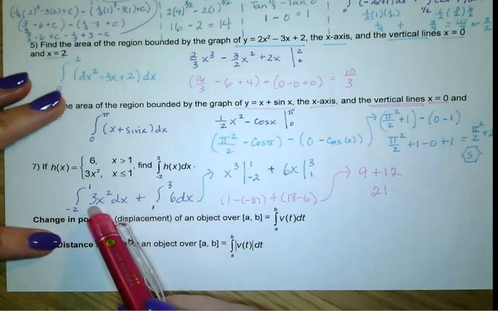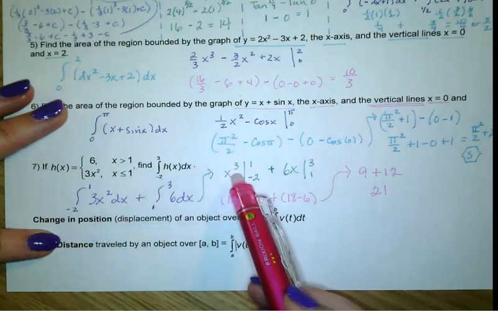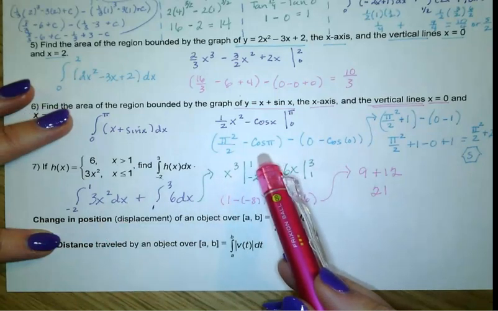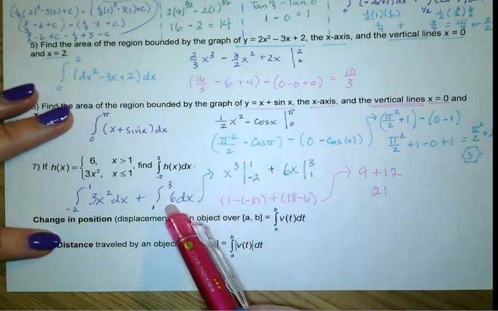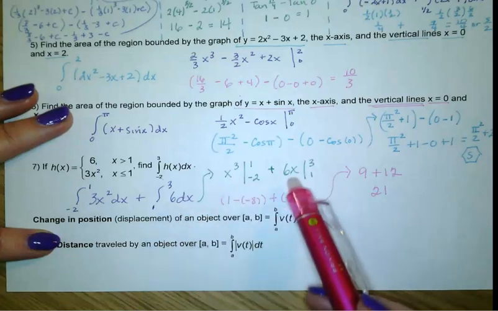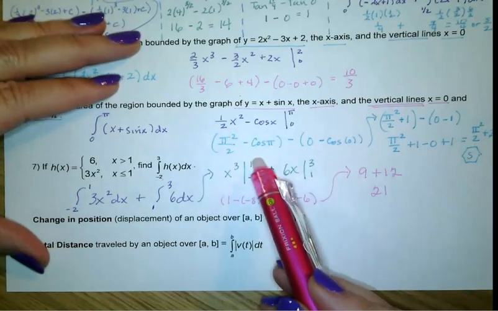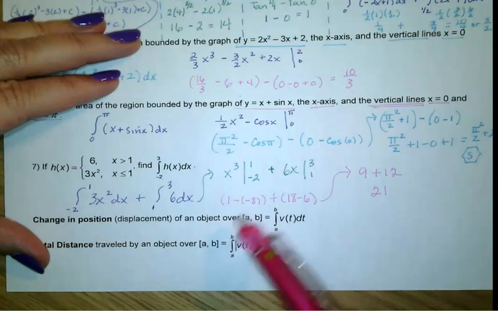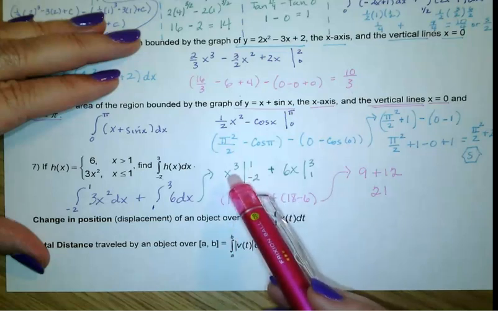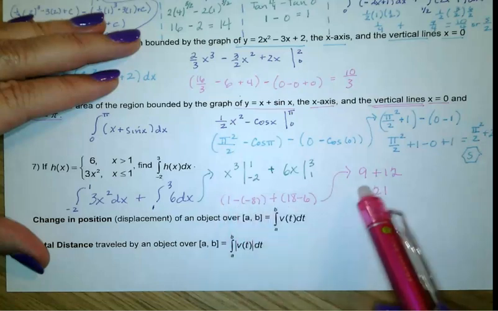Okay, so we broke up the first interval, the second interval. So when I found my antiderivative here, I got x cubed, and I'm evaluating from an upper bound of 1 to a lower bound of -2. And then when I integrated 6, because remember this is 6x to the 0, so when I add 1 now I get 6x, and then I'm going from an upper bound of 3 to 1. So then I plug in my 1 to here, and I get 1 cubed is 1 minus, and then I evaluate it with my lower bound. So -2 cubed is -8. So then we have a 1 minus -8, which is 9.